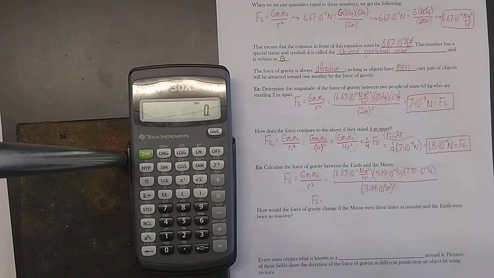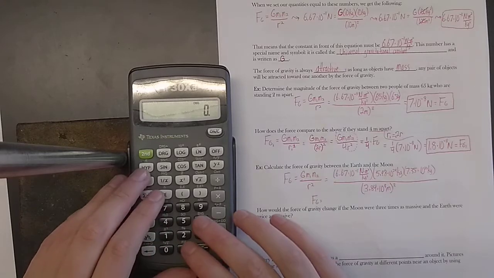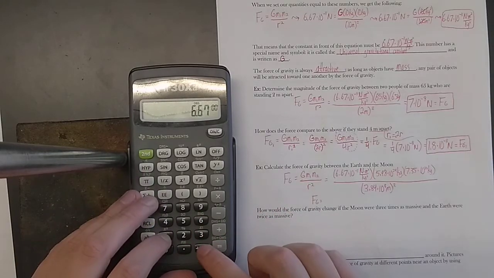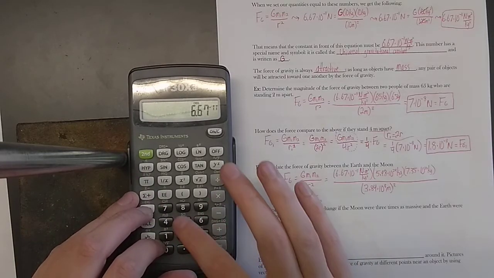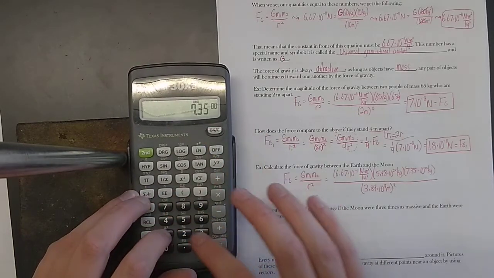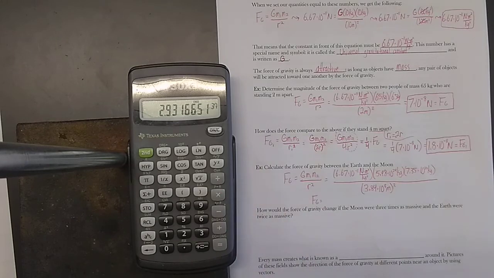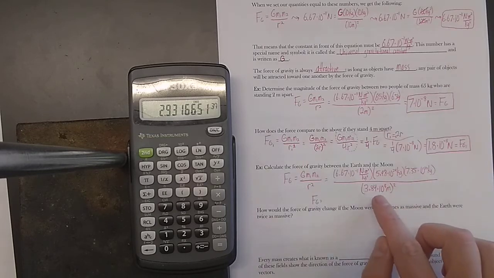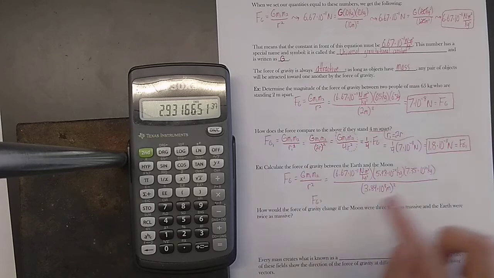So, again, here's where you have to know how to type in the numbers in scientific notation. 6.67 EE negative 11th times 5.98 EE 24th times 7.35 EE 22nd. That's what I get up top. You can do this next part two different ways. You can either divide by 3.84 times 10 to the 8th twice, because that's what this is. It's 3.84 times 10 to the 8th times 3.84 times 10 to the 8th. So you just divide by it twice.